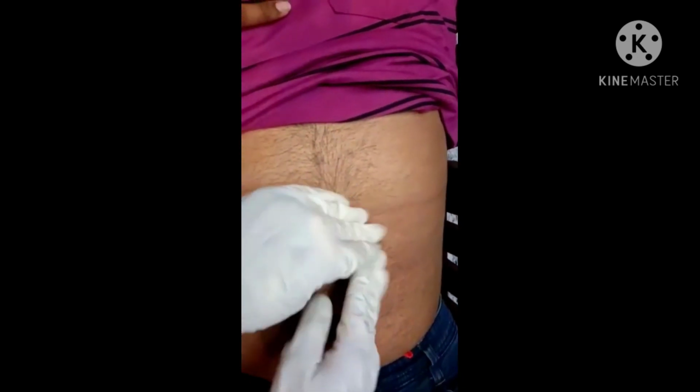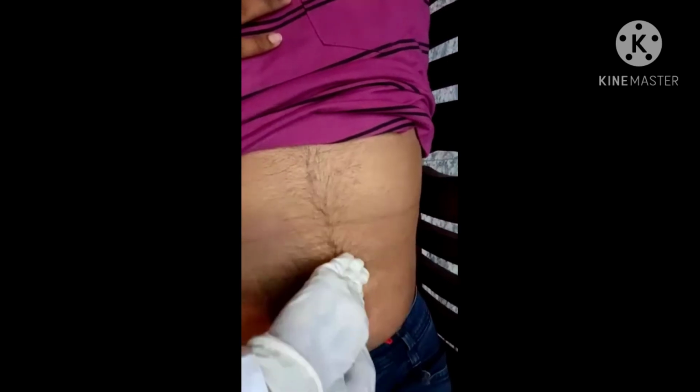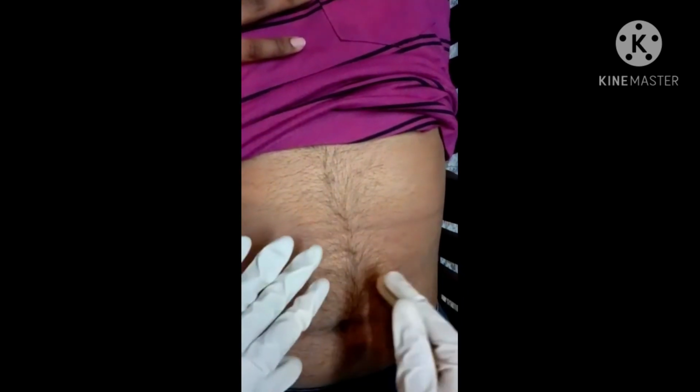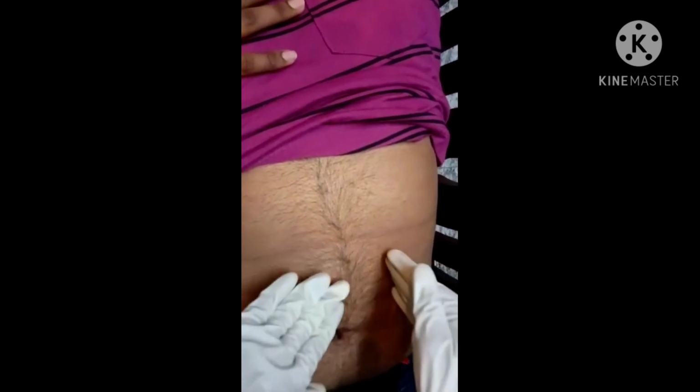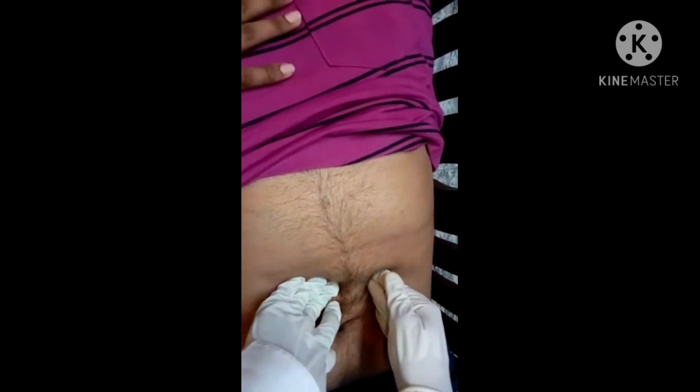Examine the abdominal aorta slightly left to the midline. Check for an abdominal aneurysm by pressing slightly on each side of the abdominal aorta.